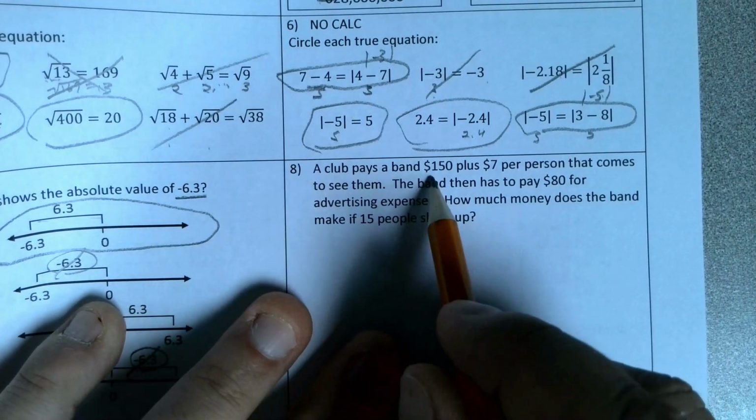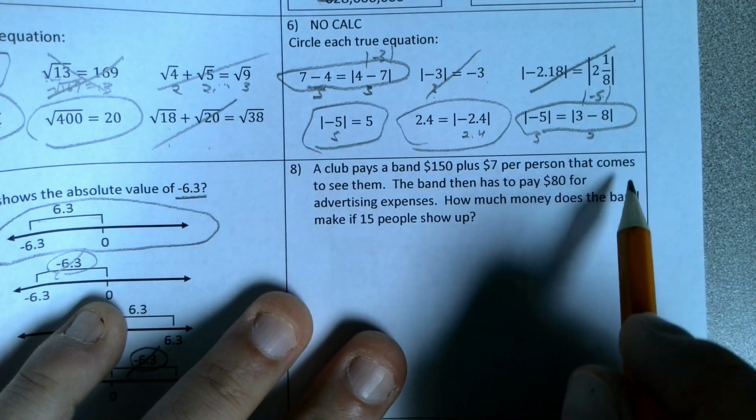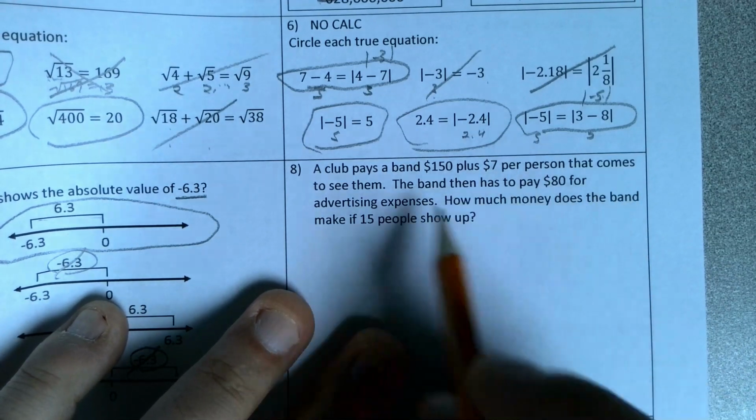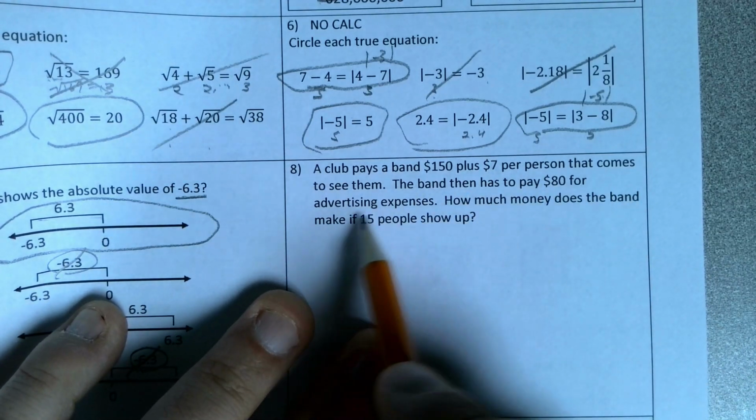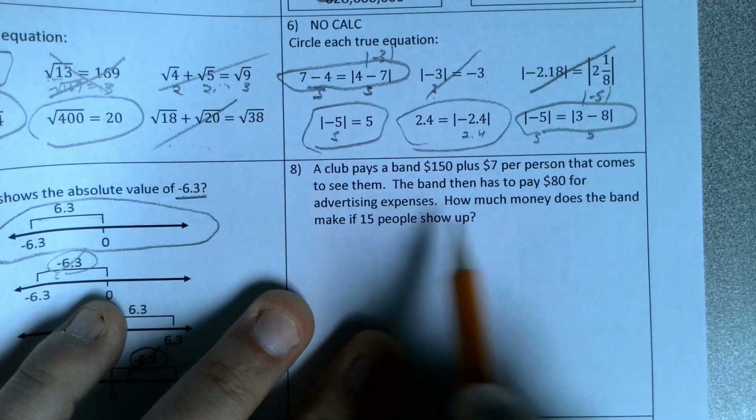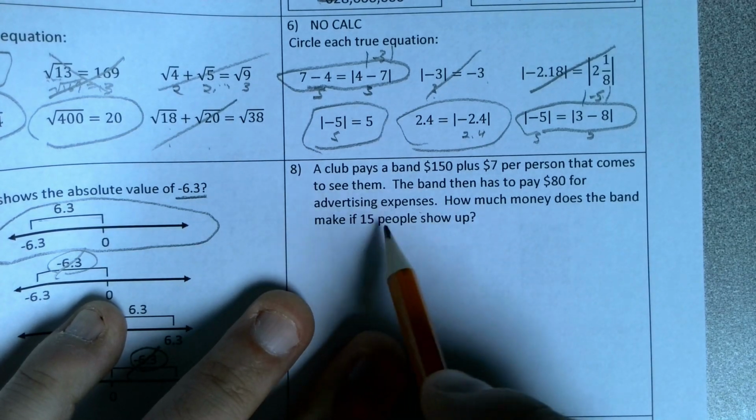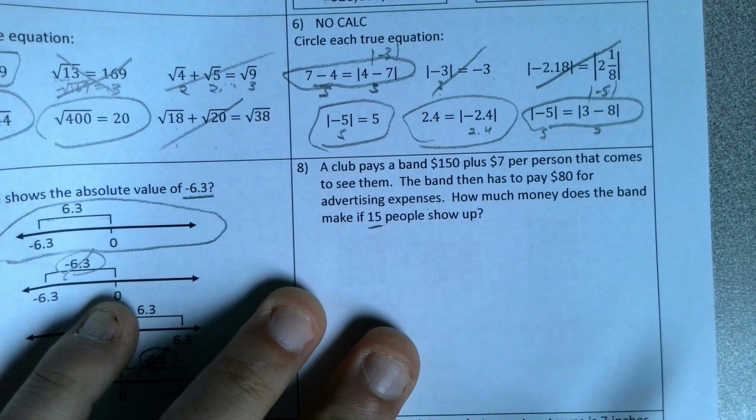A club pays a band $150 plus $7 per person that comes to see them. The band has to pay $80 for advertising. How much money does the band make if 15 people show up? Only 15 people. That's a rough night.